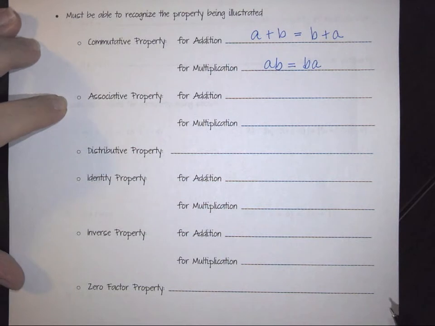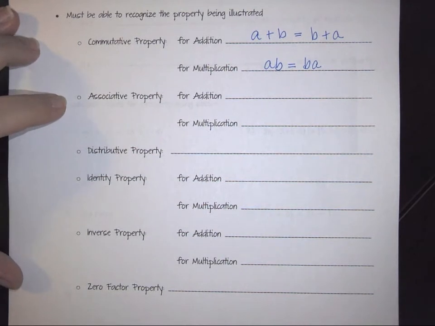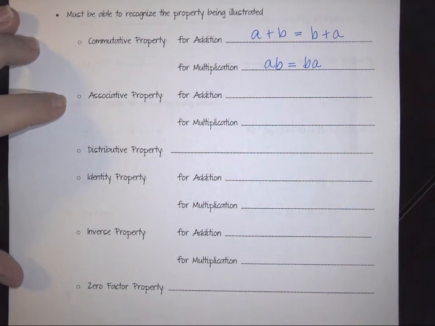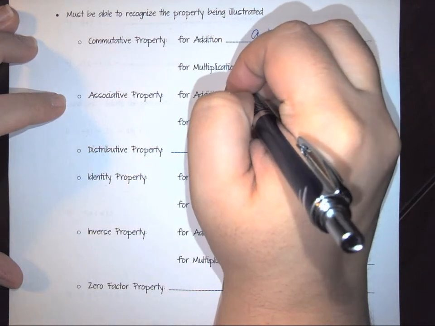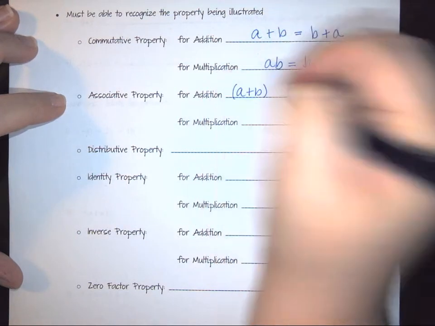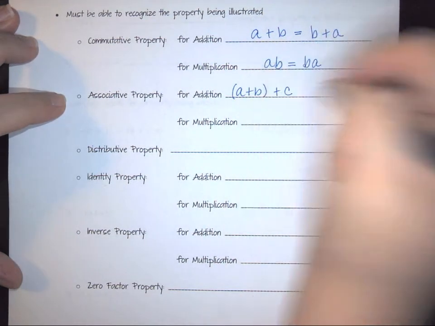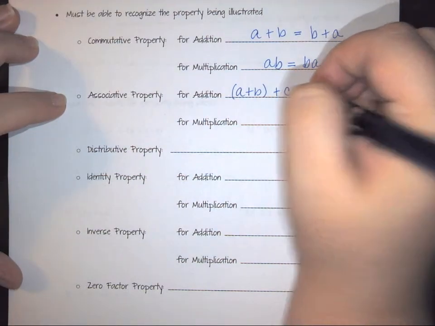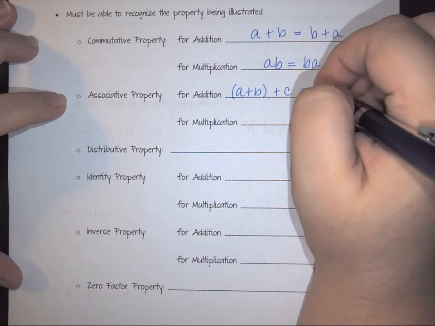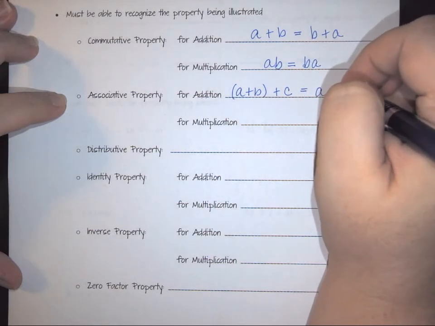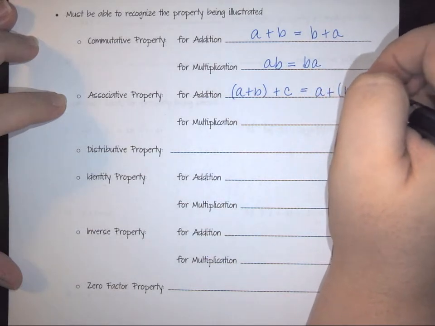The associative property says that if I introduce a third number, then going through parentheses, you get the same result. In other words, for addition, a plus b, and then I add c to it, this would give me the exact same answer as a plus, in parentheses, b plus c.